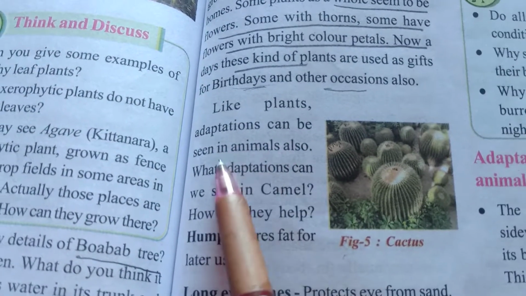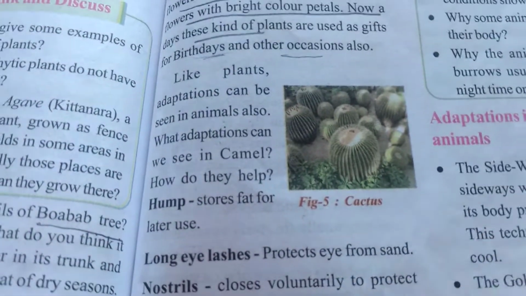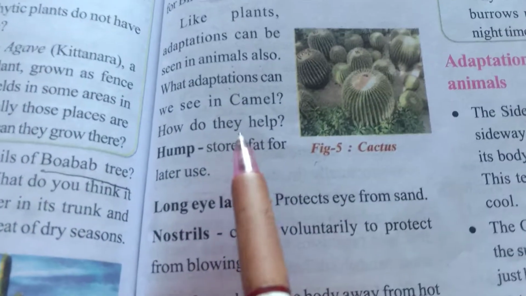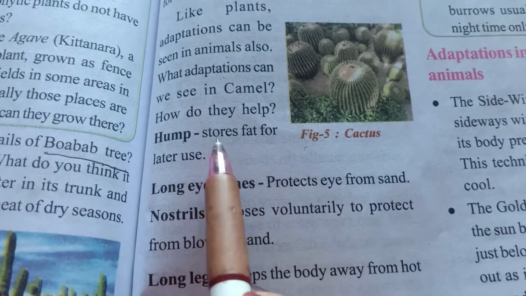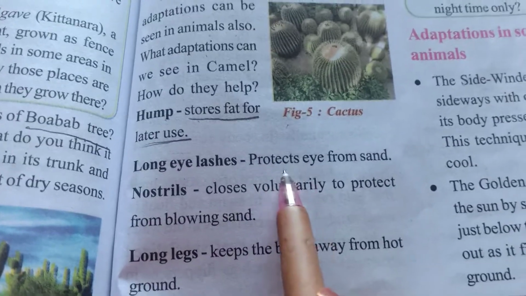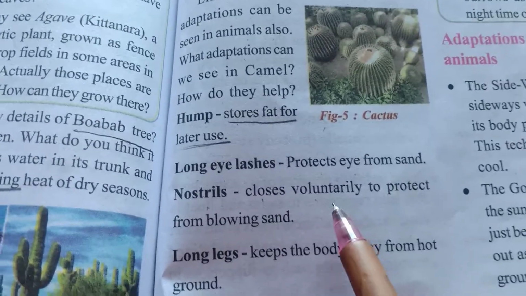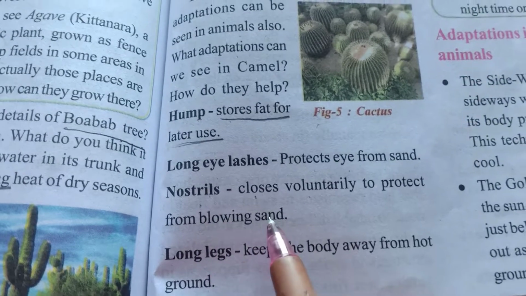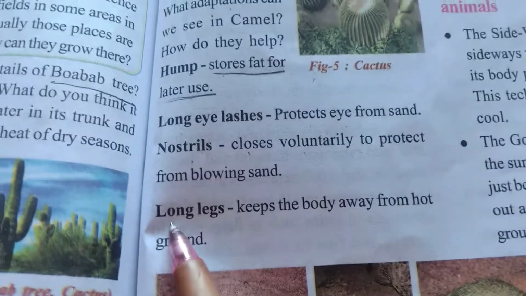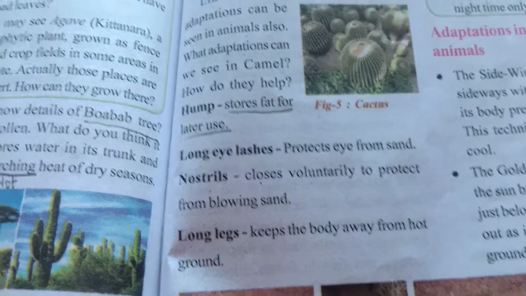Like plants, adaptation can be seen in animals. What adaptation can be seen? Camels. How do camels adapt? I'm talking about the camel. In figure number 6, you have the camel, right? Not only in plants, adaptation can be seen in animals as well. The camel has features like a hump inside its body, which helps in storing fat for later use. It has long eyelashes, which protect the eyes from the sun. The nostrils can be closed voluntarily, so that sand does not go inside. They also have long legs that keep the body away from the hot ground, so that they can walk a long distance in a desert area.